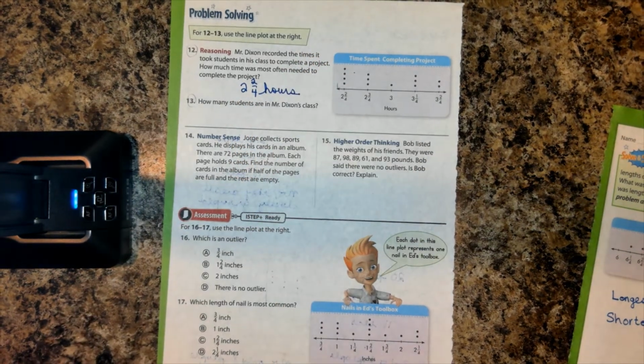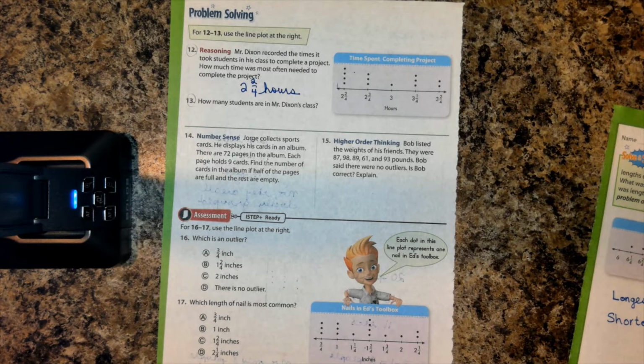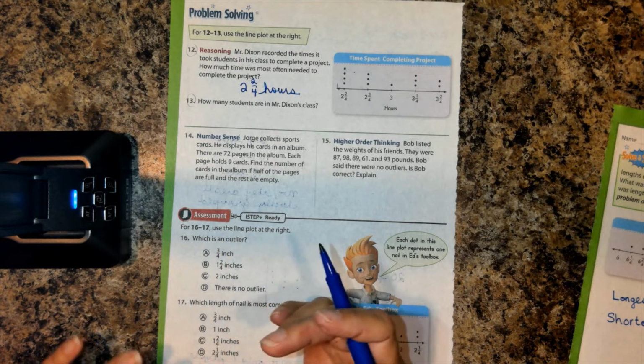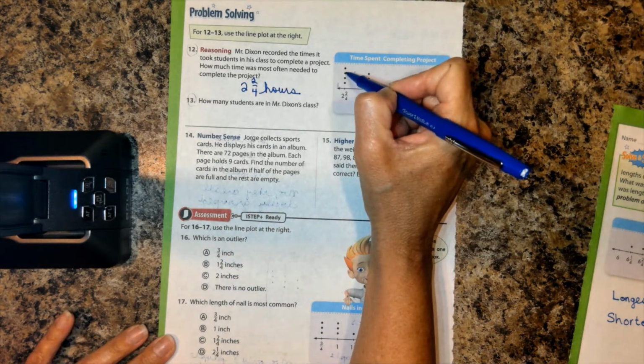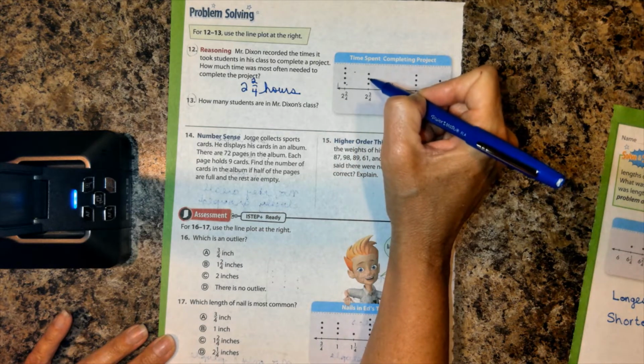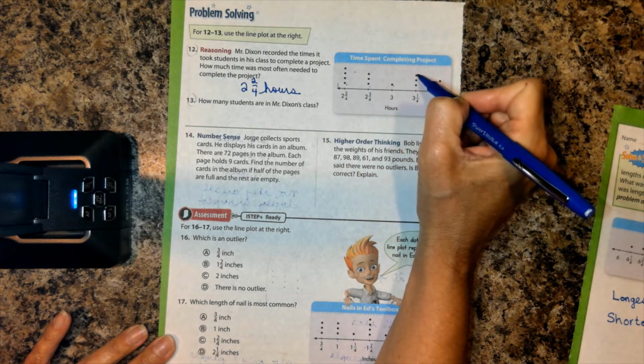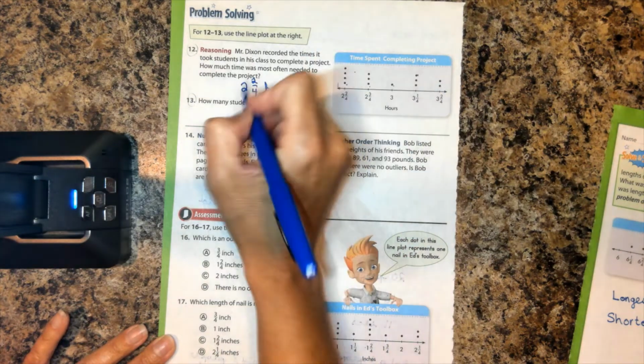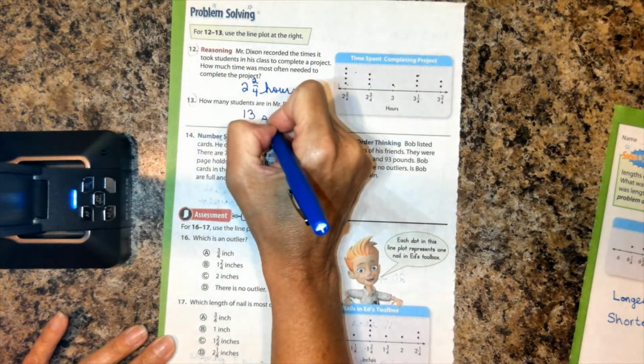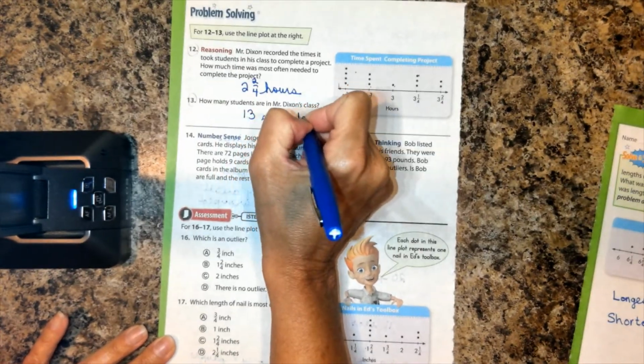Number 13, how many students are in Mr. Dixon's class? Remember, for that, we count up how many dots there are, because each student got to vote and gave their time. So however many dots there are, that's how many students there were. So there were 1, 2, 3, 4, 5, 6, 7, 8, 9, 10, 11, 12, 13. 13 students in all.